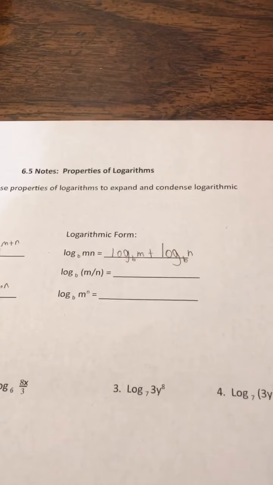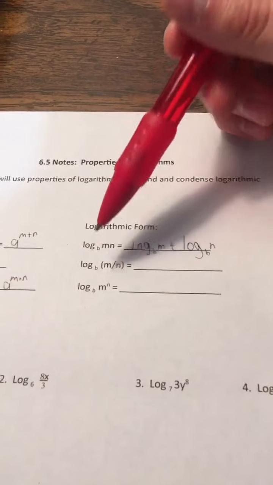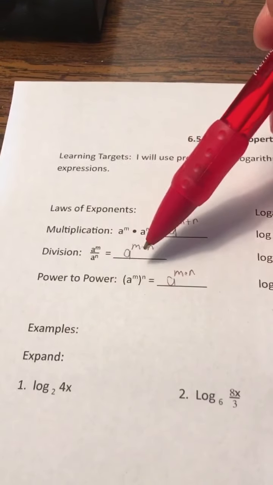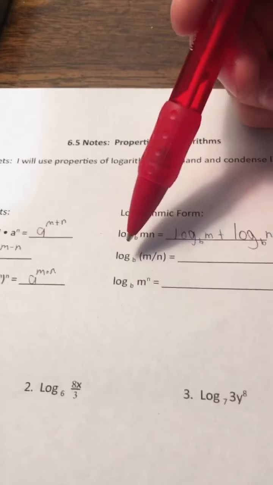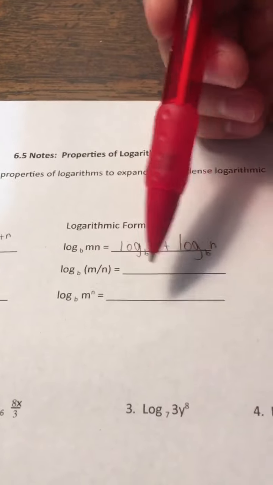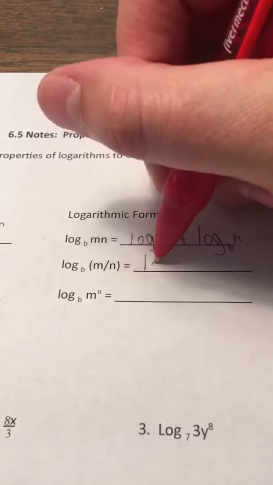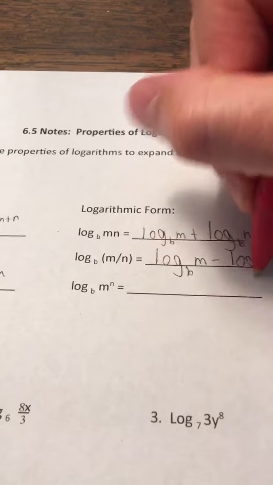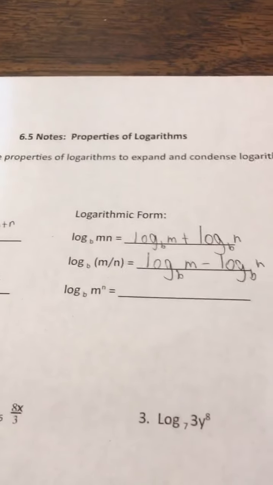Now, the same thing is true for a division problem. If I'm dividing, I can subtract the exponents. So with logarithms, if I have log of something divided by something, I can turn that into a subtraction problem. That's log base b of m minus log base b of n.